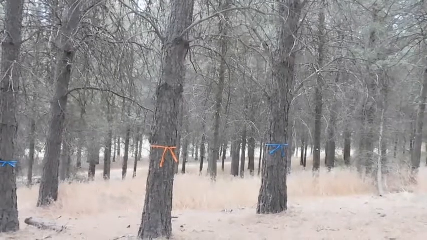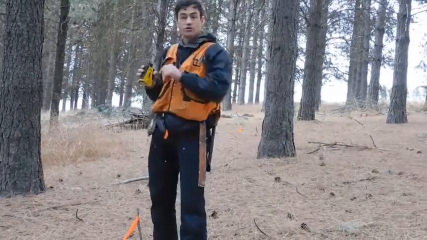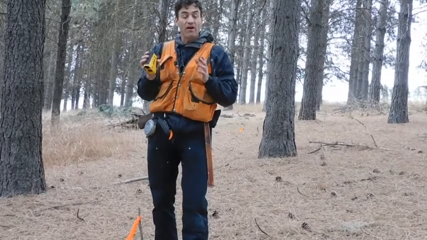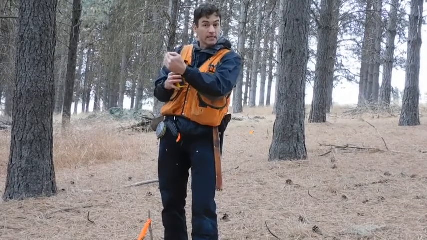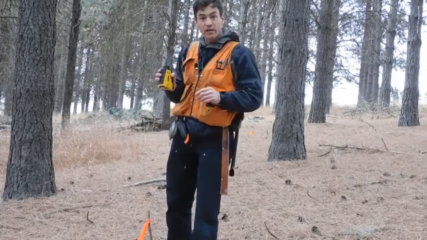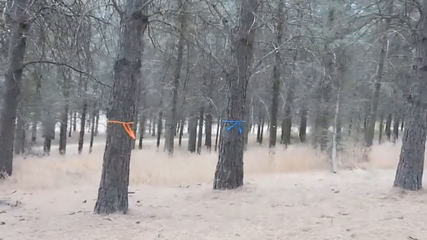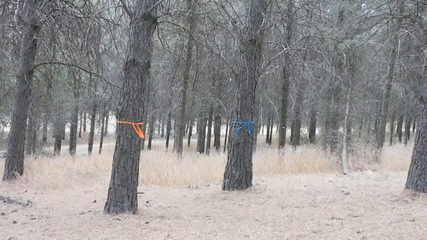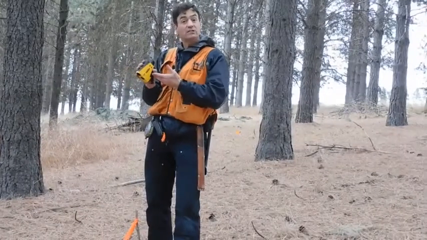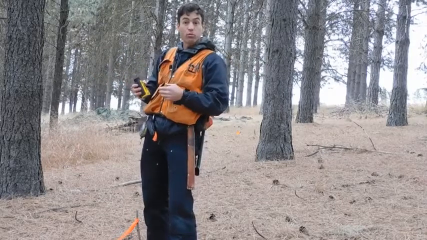So I'll shoot it, and the device returns a distance from plot center to tree edge of 34.5 feet. So we know that that tree is outside of the limiting distance of 26.3 feet. I then turn my attention to the next tree that could possibly be in the plot. It also is marked in blue. I shoot it at breast height. I'm returned a distance of 36.0 feet. So I know that that tree also is outside of the plot.